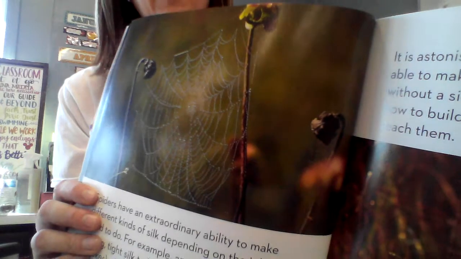So look at that spider web. And then you have that one right there. So boys and girls, these really, really tiny animals are able to create these really elaborate webs that are just so creative and clever and catch their prey very, very easily.